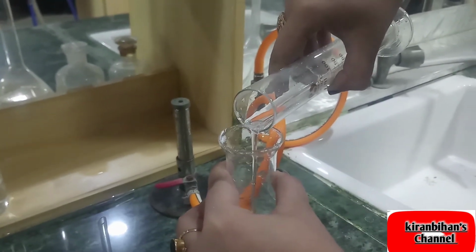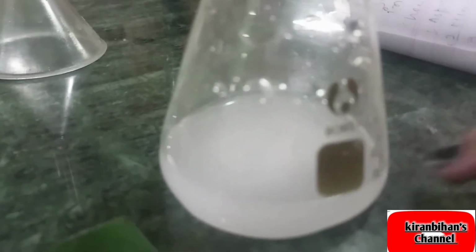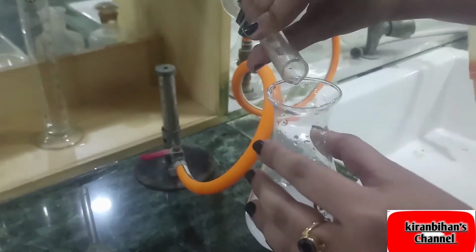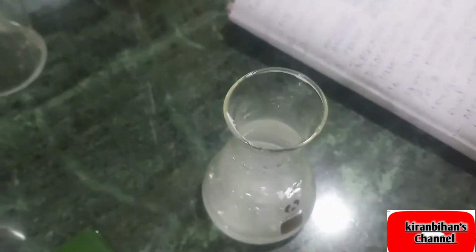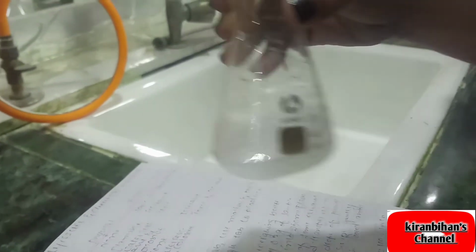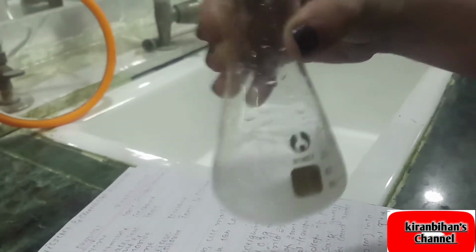Then we will make the solution of aspirin and distilled water. Now this is a solution of aspirin and distilled water. Now we will add in this solution the phenolphthalein drop by drop, 3 drops. Now we will mix this solution of aspirin, distilled water and phenolphthalein slowly and gradually.